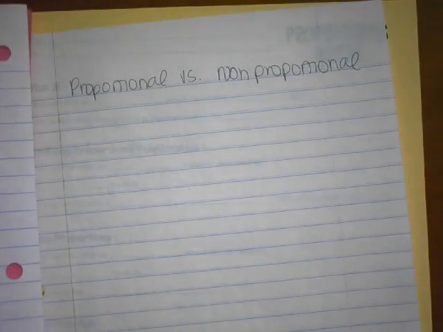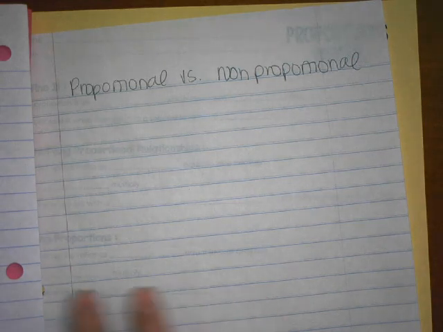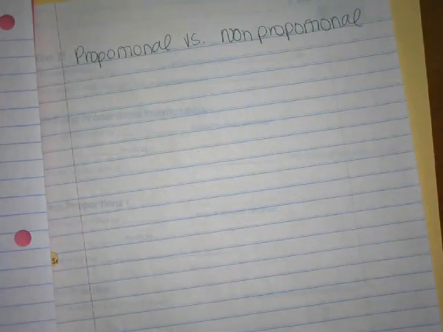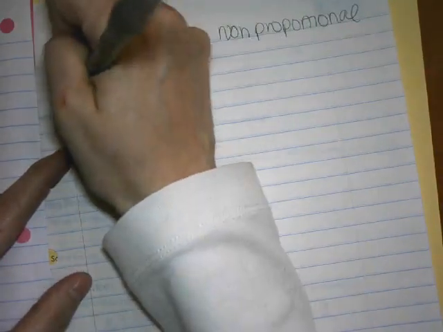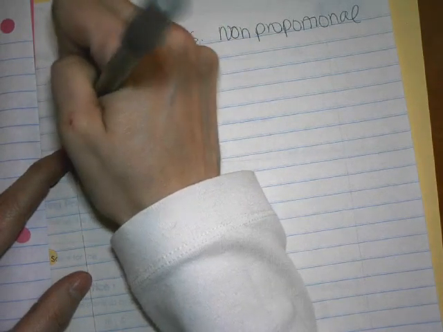Okay, next one. I have to go to my next page because I'm all out of room. If you have room, you can keep going on the page you're on, but if you need more room, go to your second page. Okay, we're going to draw another table that looks just like the last one, but this one we're going to talk about hours and money.